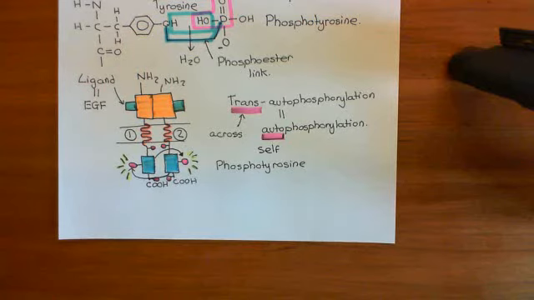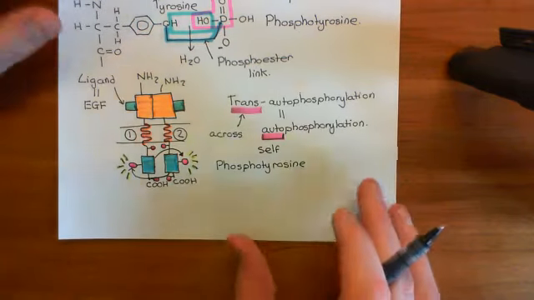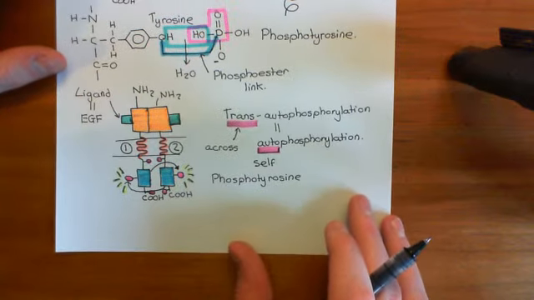Okay, so welcome back to this next video in which we are discussing the RAS-RAF MEK ERK pathway. So we've discussed now the activation of our generic receptor tyrosine kinase by its ligand, and as an example, of course, we're using the epidermal growth factor receptor with the ligand epidermal growth factor.